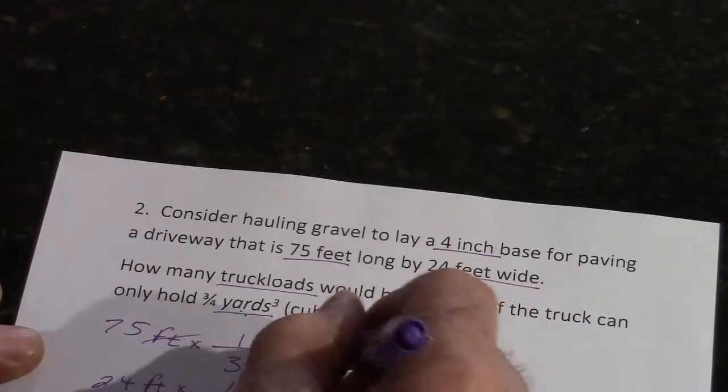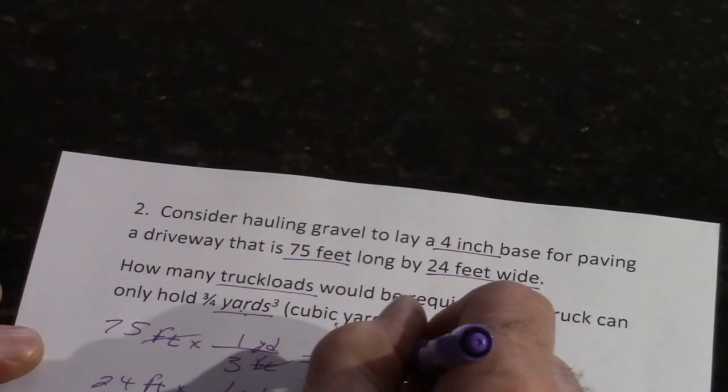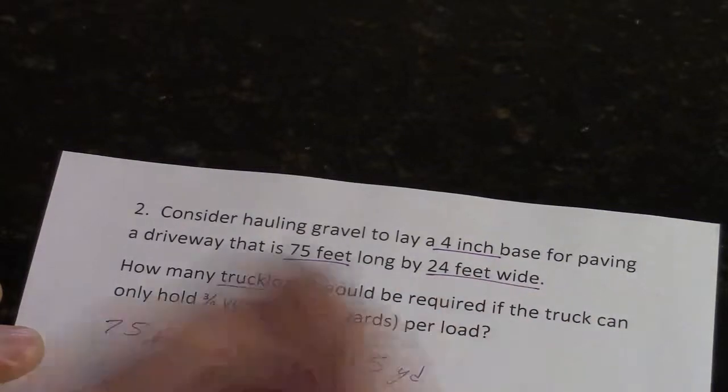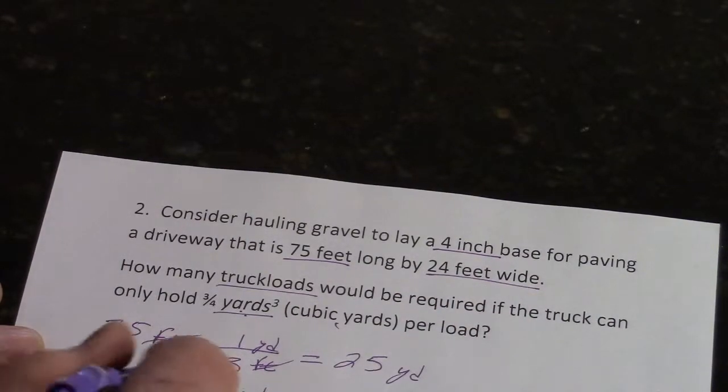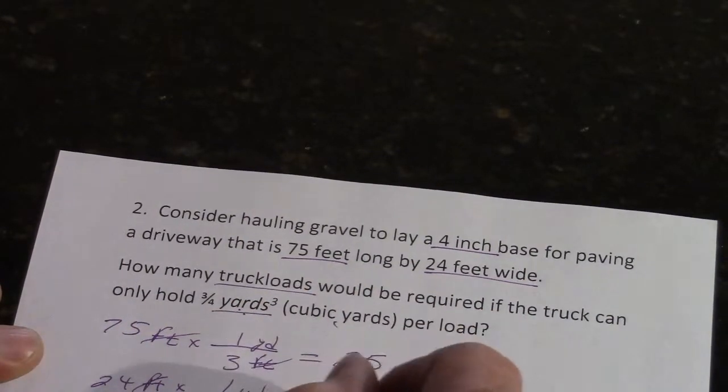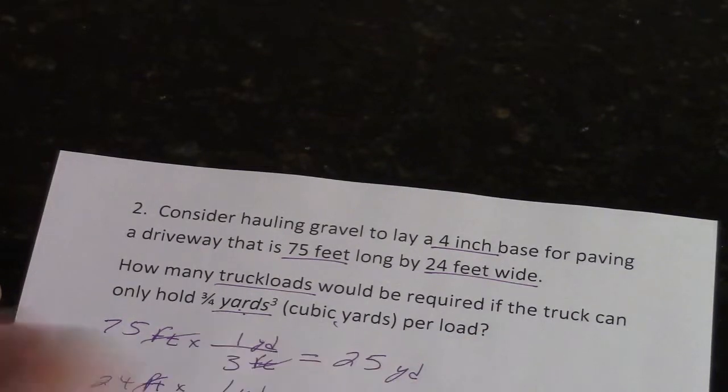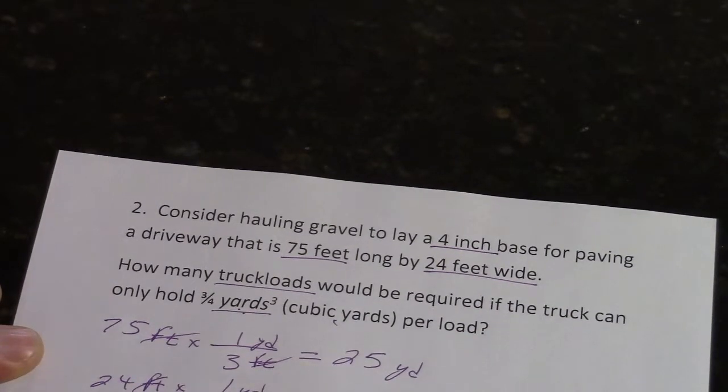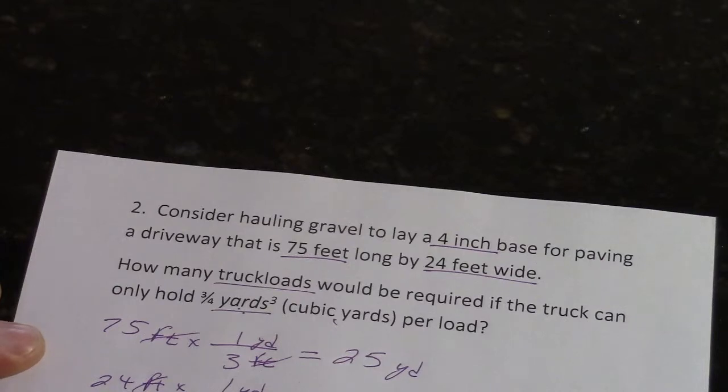75 divided by 3 is 25 yards. 24 divided by 3 is 8. That's 8 yards. And then our inches reduce, but 4 and 36, well, that reduces to 1/9. That's 1/9 of a yard.